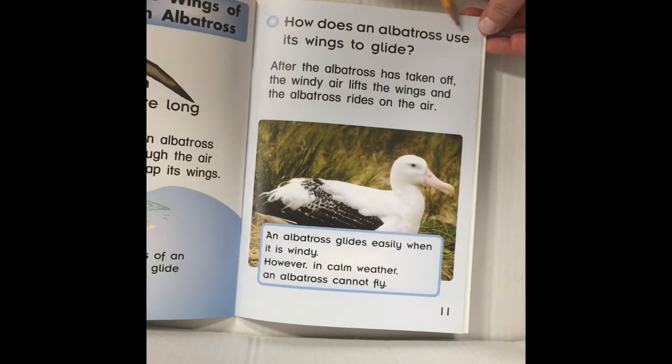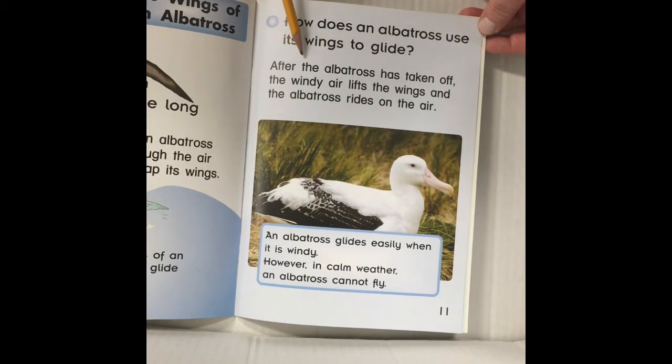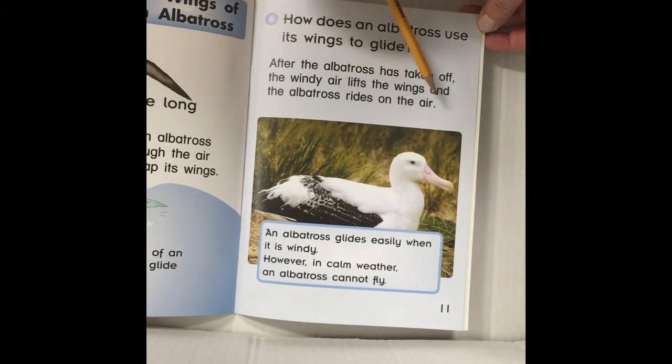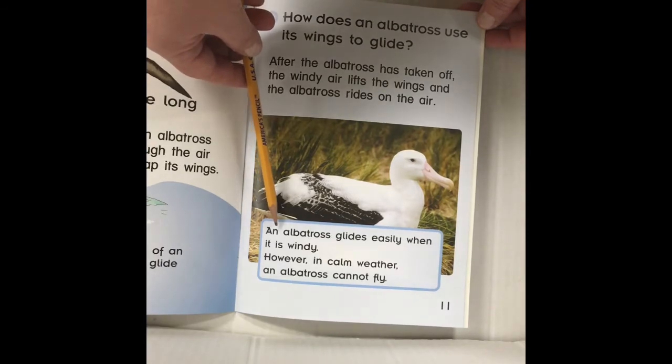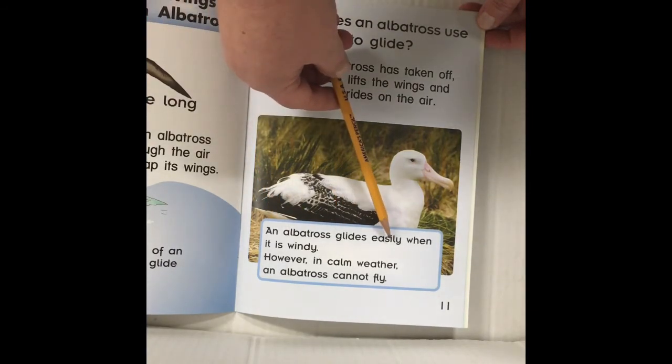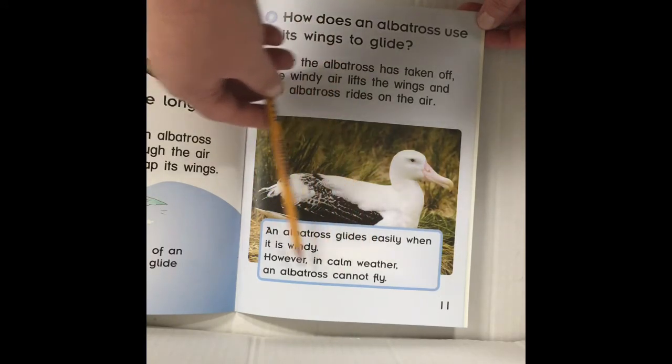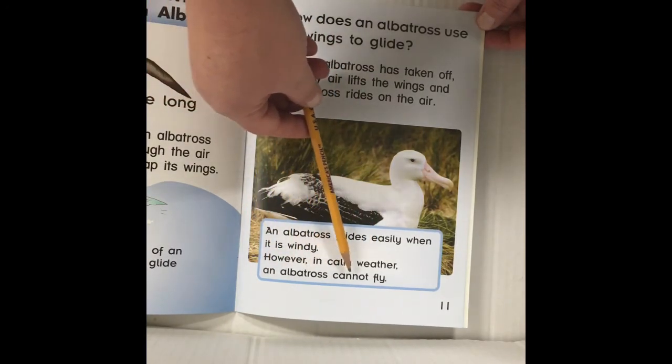How does an albatross use its wings to glide? After the albatross has taken off, the windy air lifts the wings, and the albatross rides on the air. An albatross glides easily when it is windy. However, in calm weather, an albatross cannot fly.